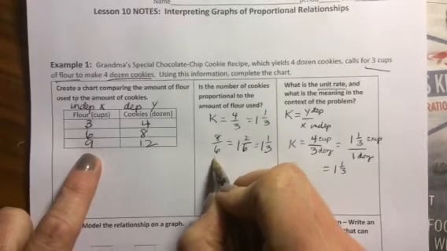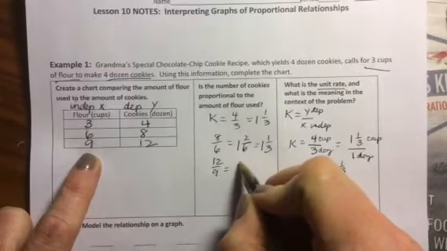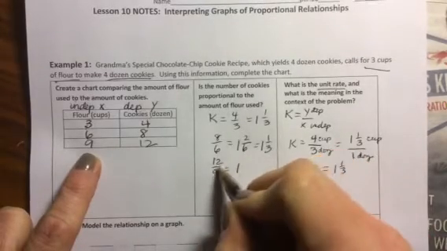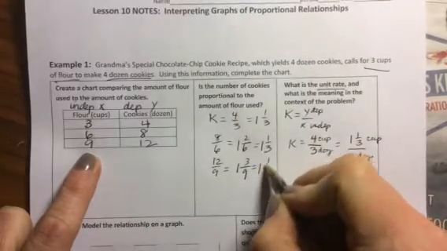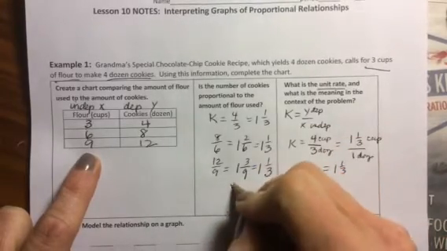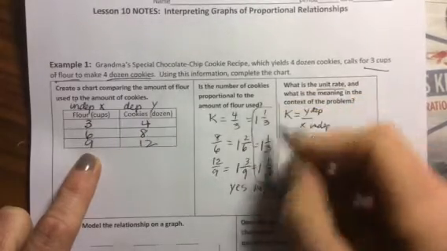And if I have 12 ninths, divide 12 by 9, you're going to get 1 group of 9, and you're going to have 3 left over, so that's 3 out of 9. So that's 1 1/3. So yes, it is proportional, because all the unit rates are equal.